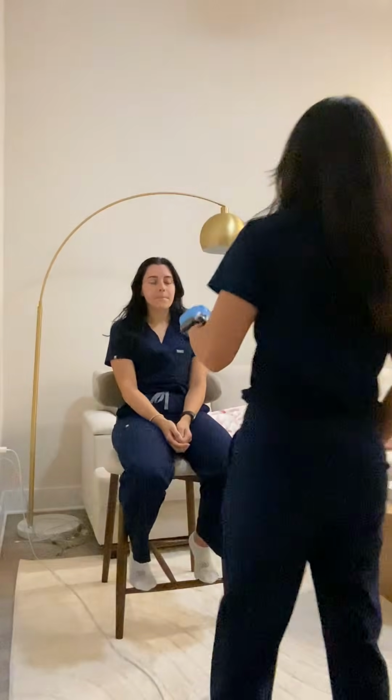All right. Now I'll begin the oral examination using a pen light. I'm going to put on my gloves now. I'm going to use gauze and a tongue depressor as well. Okay.